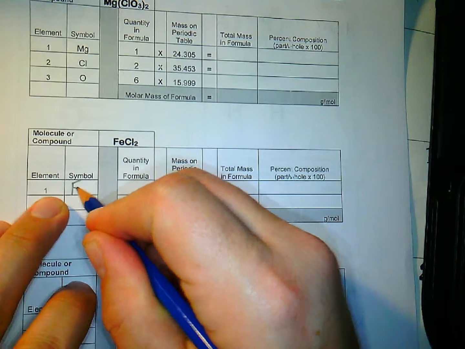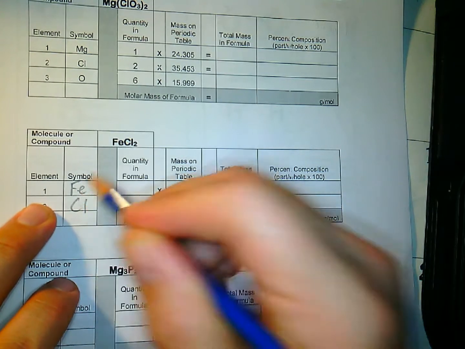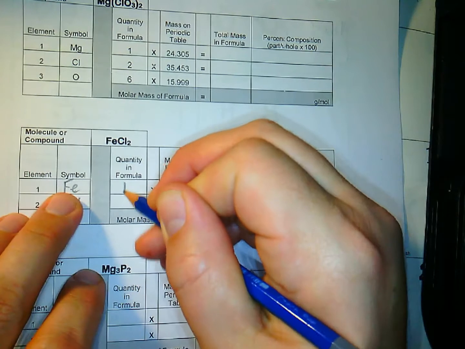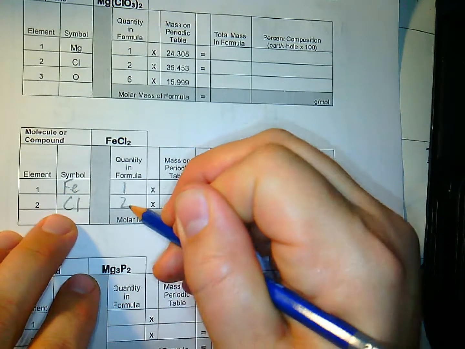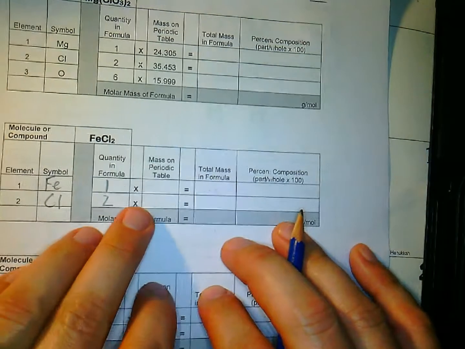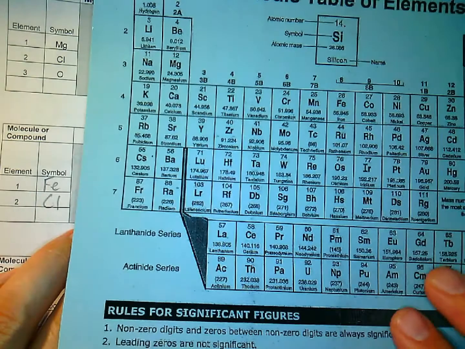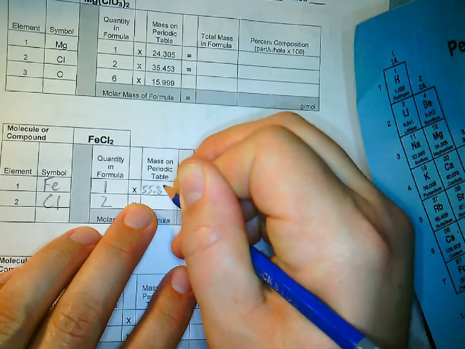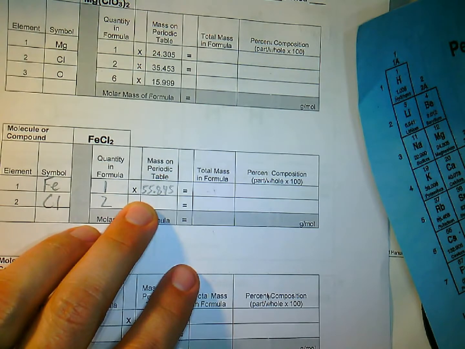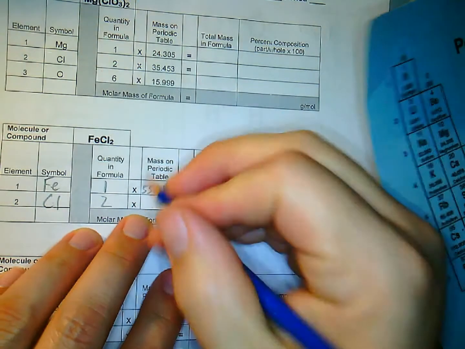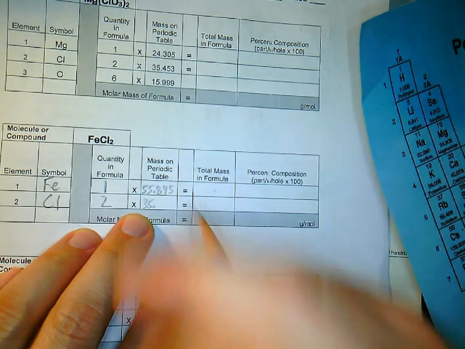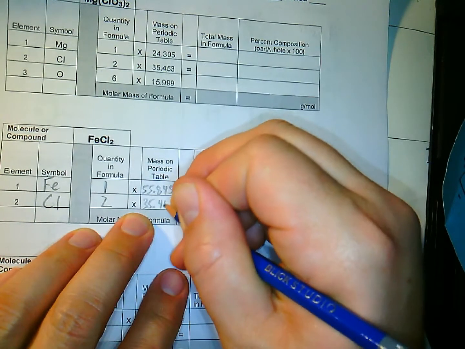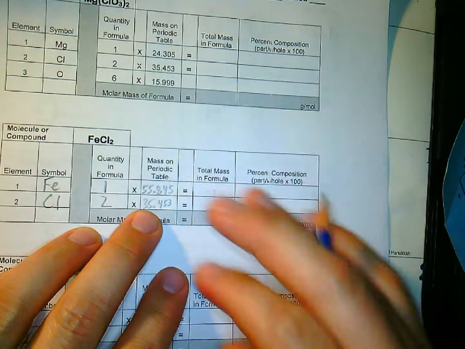So first element, remember, is always the metal, then the non-metal, or the cation, then the anion. We have 1 iron according to this formula. We have 2 chlorines. Look at our handy dandy periodic table. The iron is 55.845. The chlorine is 35.453. And all that is the atomic mass.